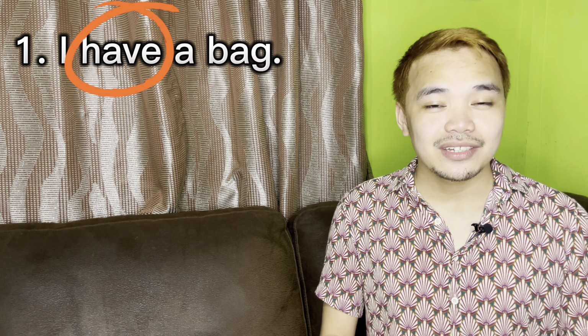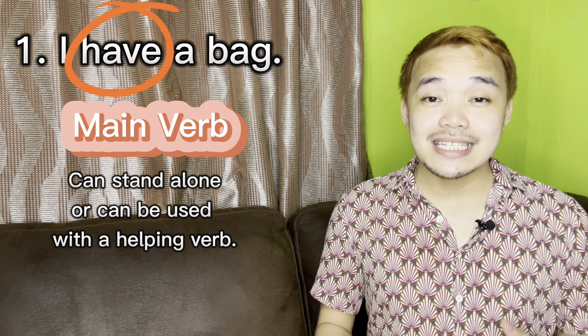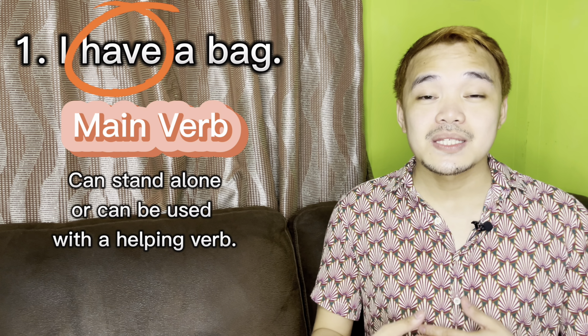When we say main verb, this term refers to the most important verb in a sentence, the one that typically shows the action or state of being of the subject. And take note, main verbs can stand alone or it can be used with a helping verb. So in our sentence here, the main verb have stands alone. In the second sentence, we have two verbs, right? Have and bought. Now have here is the helping verb and bought is the main verb.